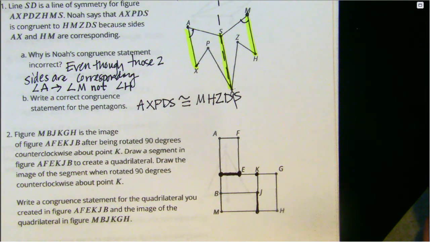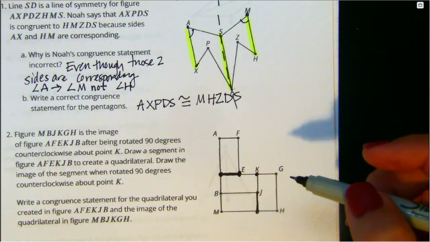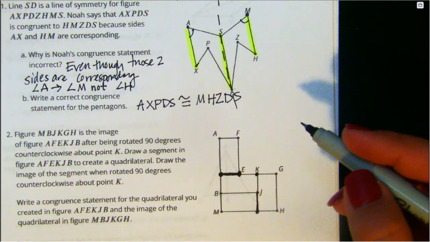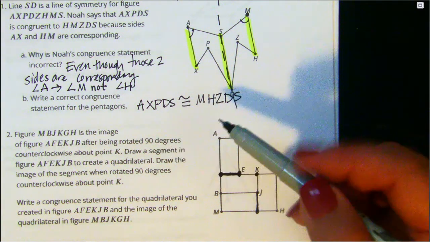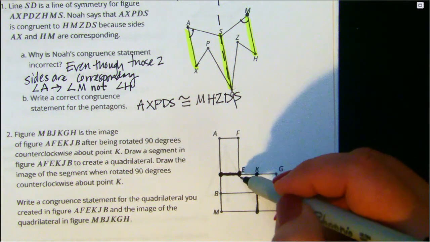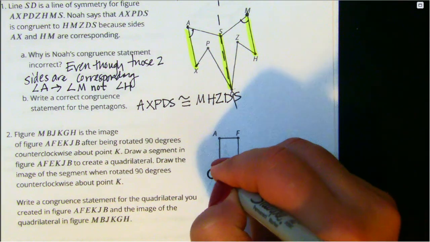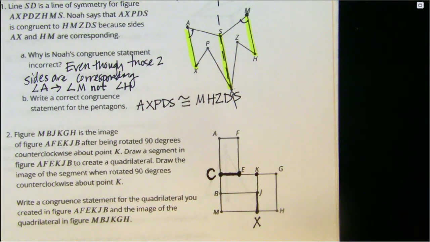Write a congruent statement for the quadrilateral you created in the figure and the image. So I've got more than one choice here because I basically broke this into two quadrilaterals. I'm going to have to put a new letter here. I'll call this C, and I'll call this X. Okay? So now I want to write a congruent statement.